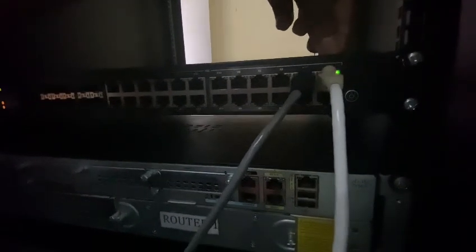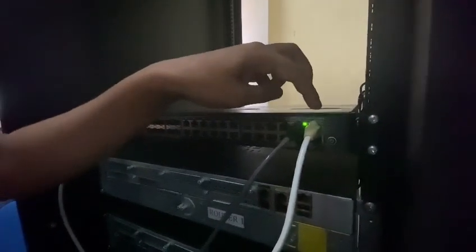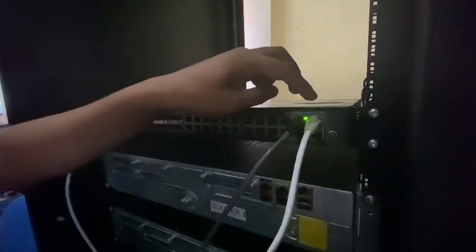This is the SonicWall firewall, and this is the management port, and this is the X0 port which is used to connect to the switch, and this is the X2 port which is used for the demilitarized zone. This acts as a router to the switch.